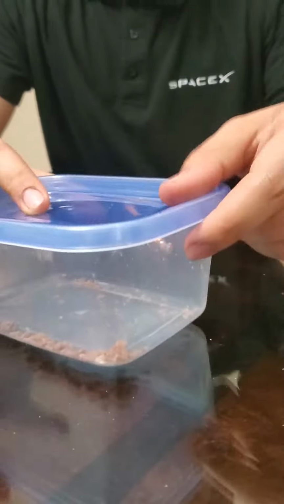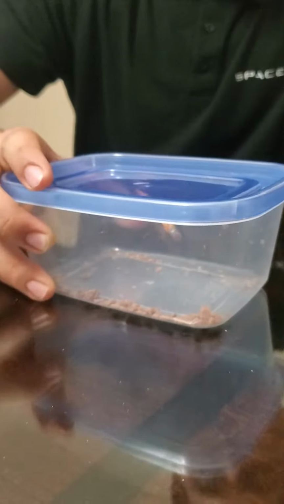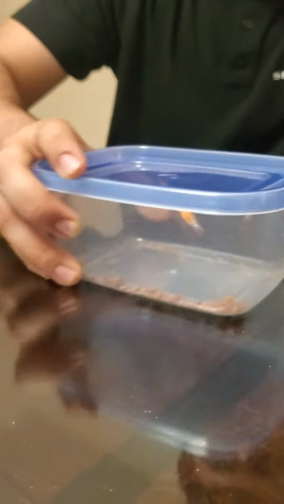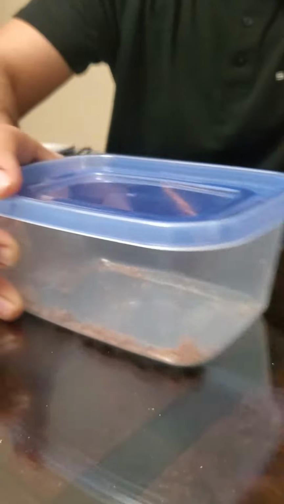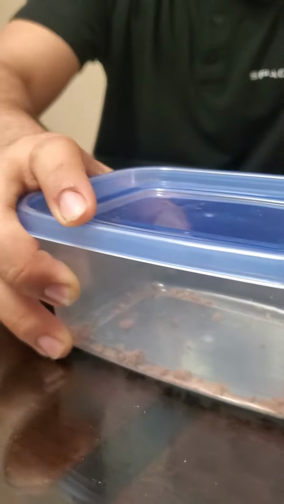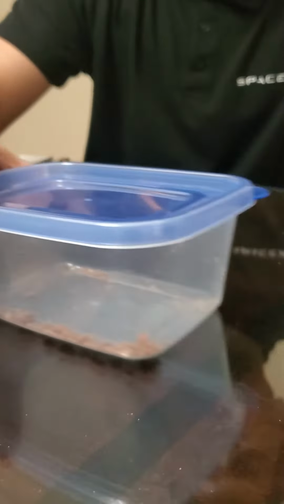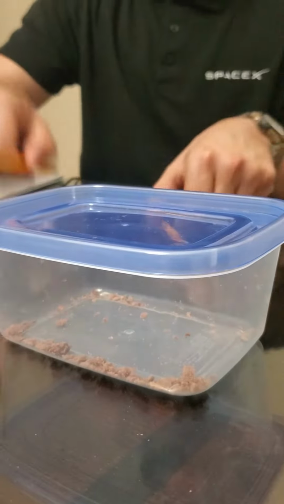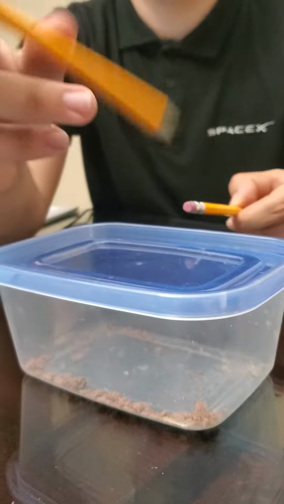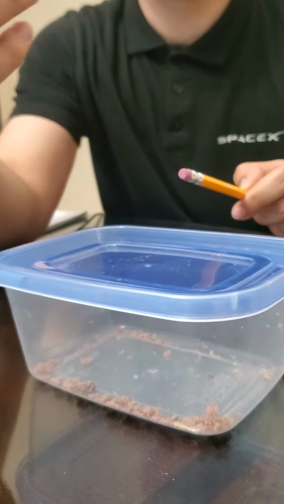Okay, so we can establish the coordinates first. Let's say that if it goes this way, it's going in the y direction. If it goes to the sides, it's going in the x direction. And if it goes up, it's going in the z direction. So we're going to have the two pencils acting on this box, which are going to be representatives of vectors.